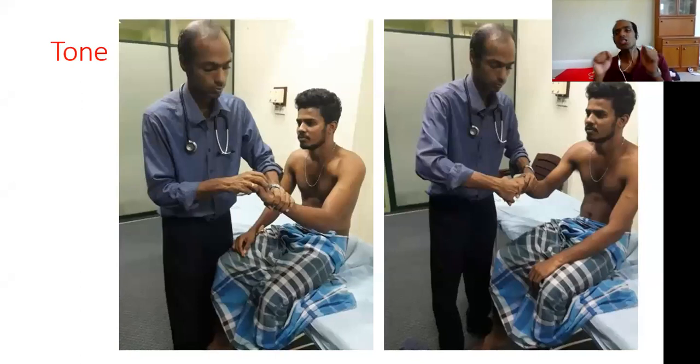Then you examine the tone. Examination of the tone is easy around the wrists, a circular movement around the wrists. Just observe for the resistance of movement. You might also feel this cogwheel rigidity when you do the wrist round like that. Cogwheel rigidity is very simple.